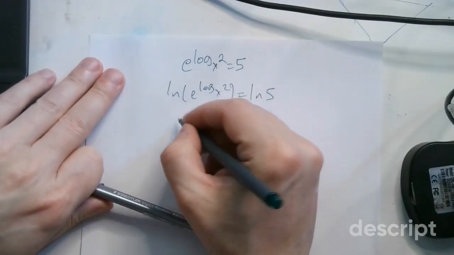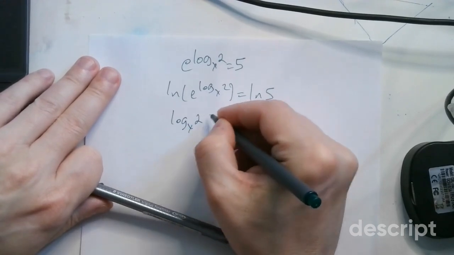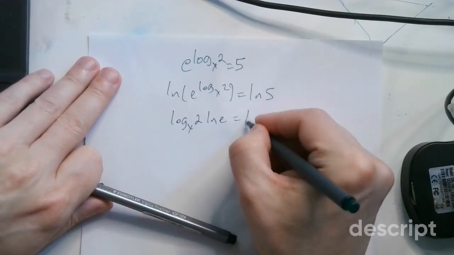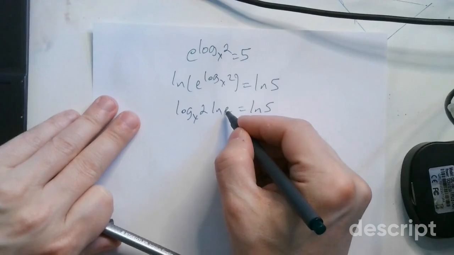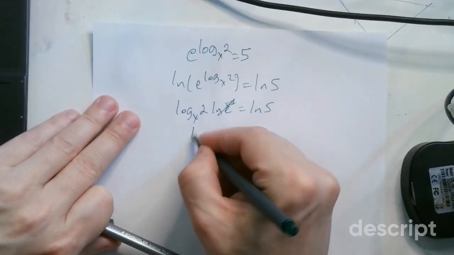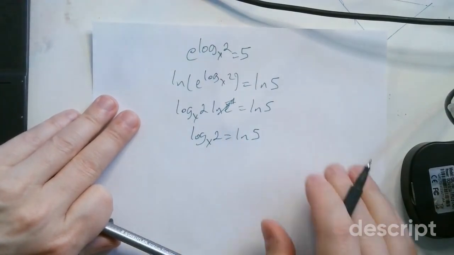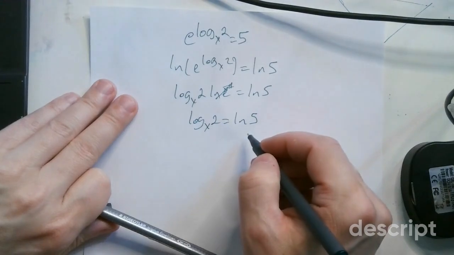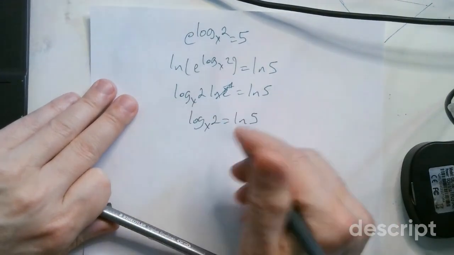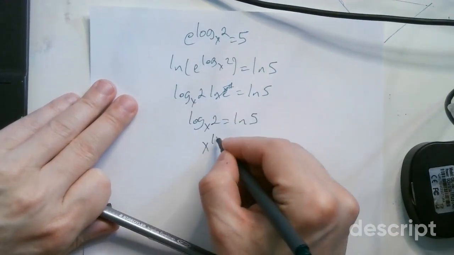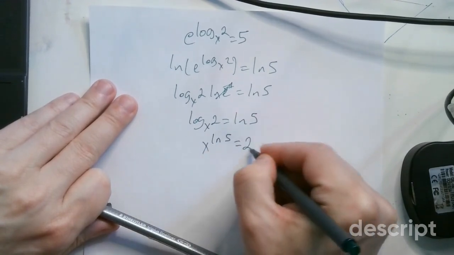Bring this down. So log_x 2 times ln e, by the power rule, equals ln 5. Now this is equal to 1 here. So it's going to be just log_x 2 equals ln 5. What do we do now? Exponentiate, or we write in exponential form. So we'll say x to the ln 5 equals 2.